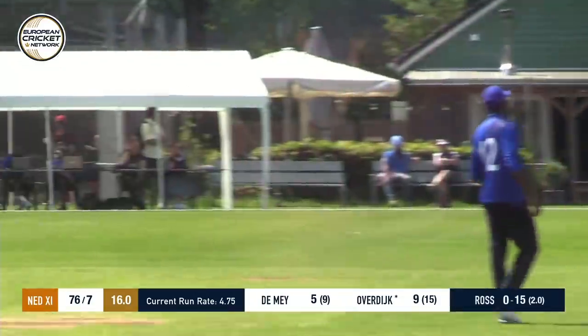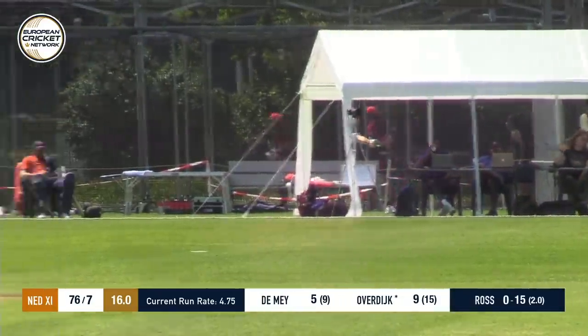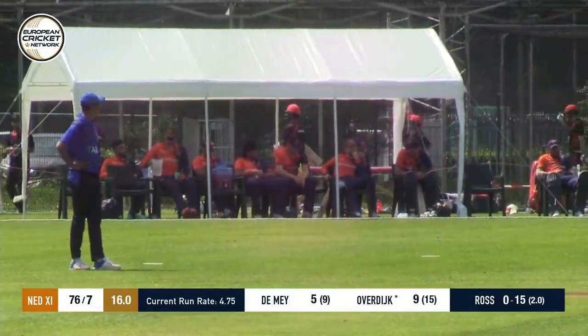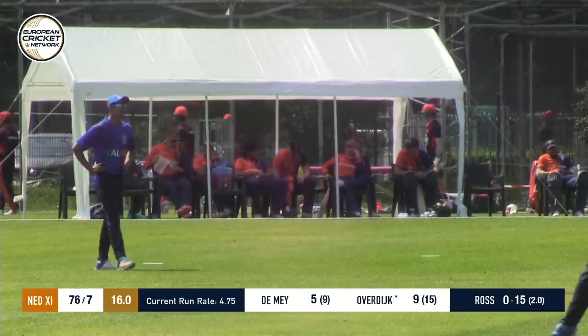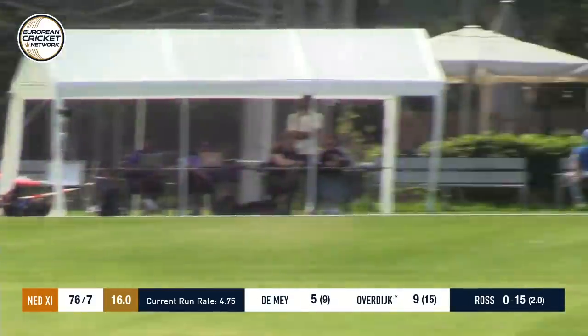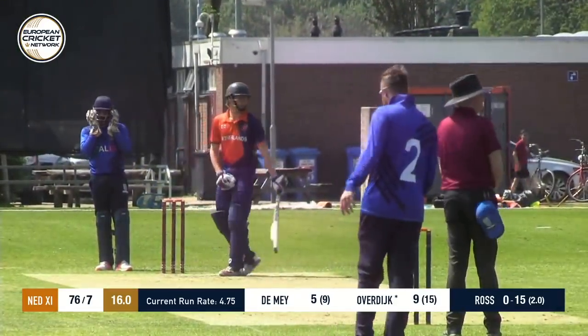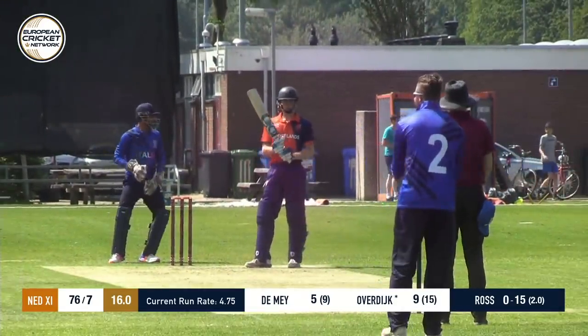So I imagine the Dutch team aren't so happy with how things are going, so they sit there under the pavilion. And it'll be Michael Ross to continue from the commentary box end.